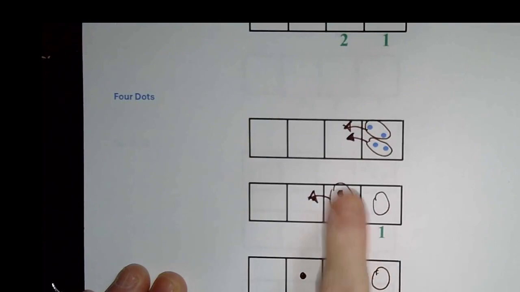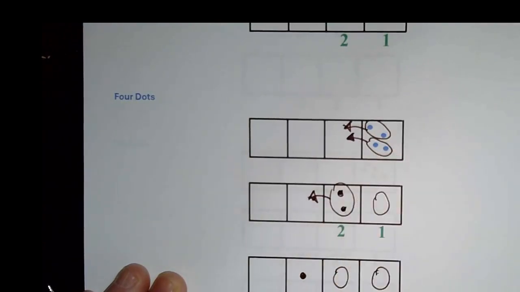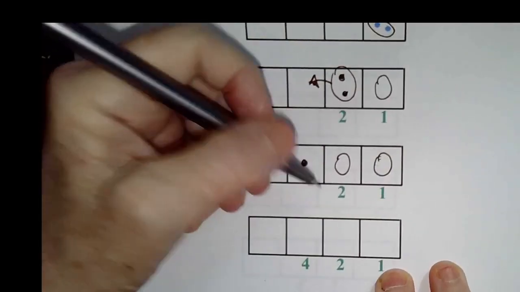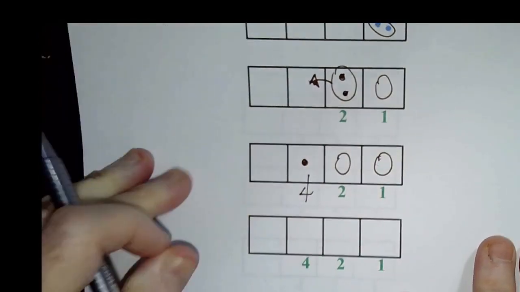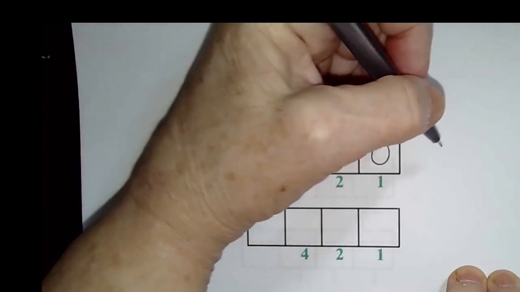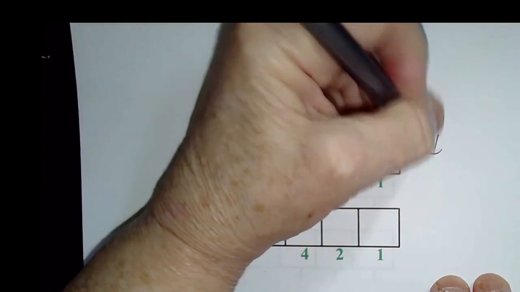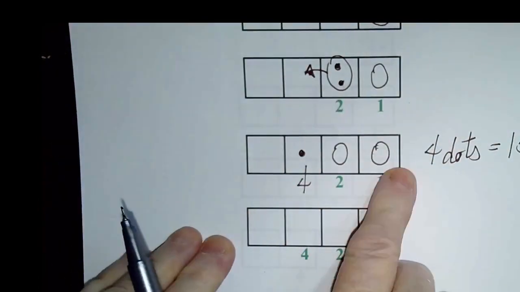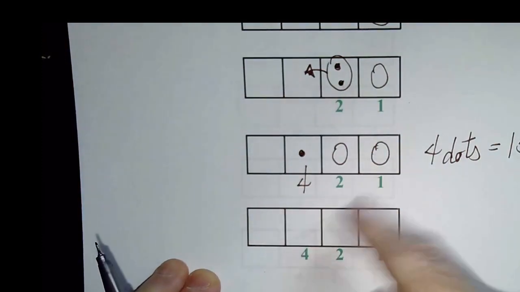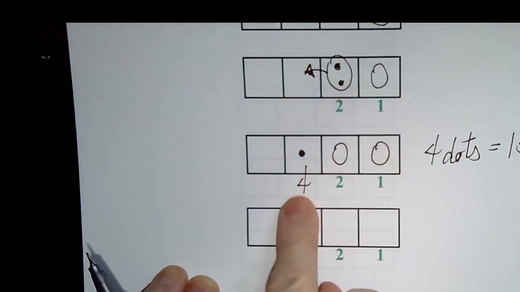Since we started with 4 dots, let's label this new box to the left 4, so that we would say that 4 dots equals 1, 0, 0, and that this third place to the left is the 4's place.